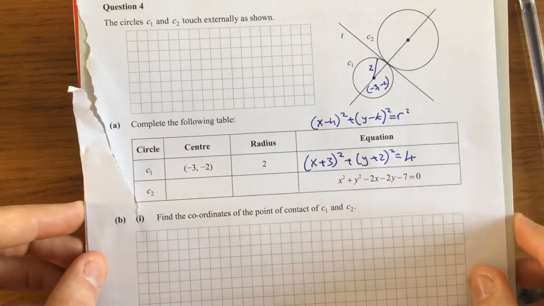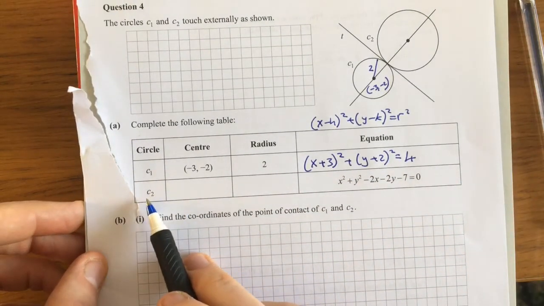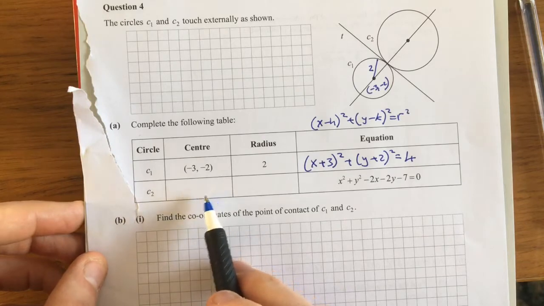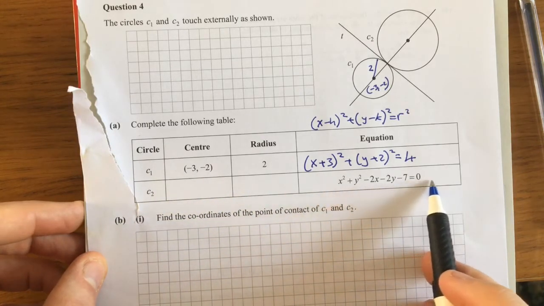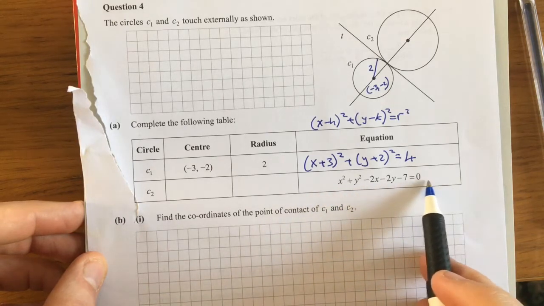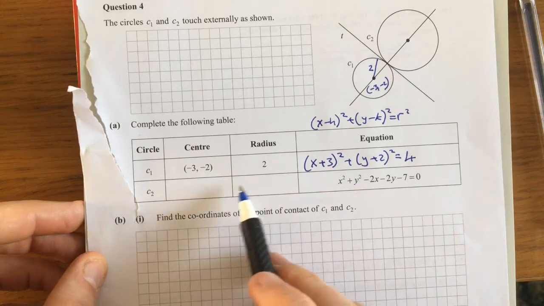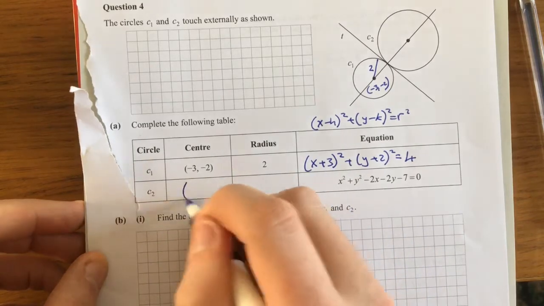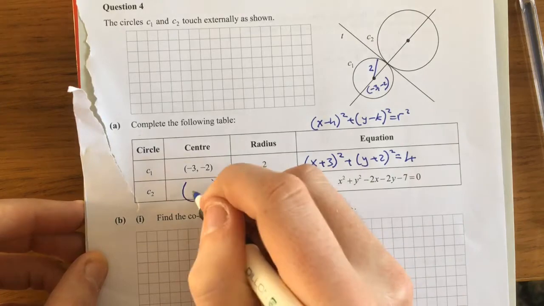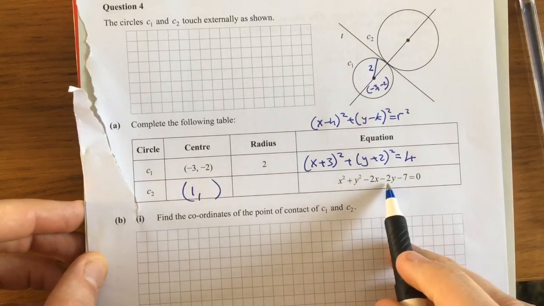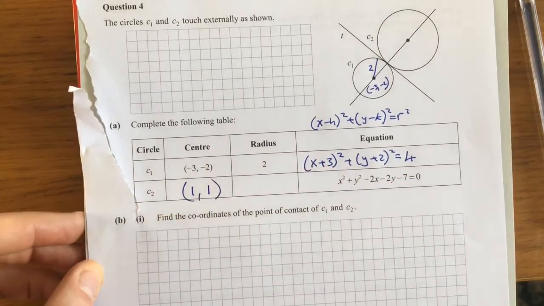Okay, C2 then. They don't give us the center and they don't give us the radius, but they do give us the equation up here. So from this equation, we need to write down what the center is and what the radius is. The center is going to be easy. The center is half of this number with the sign changed, so that's going to be 1, and half of this number with the sign changed, so that's going to be 1.